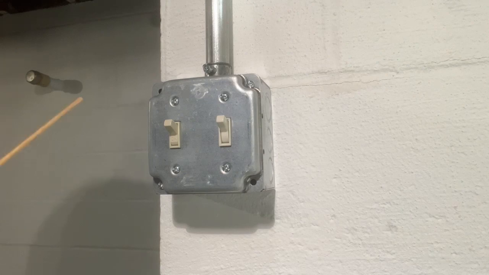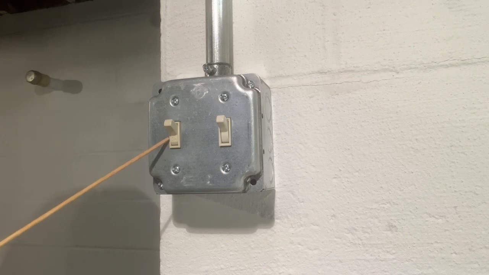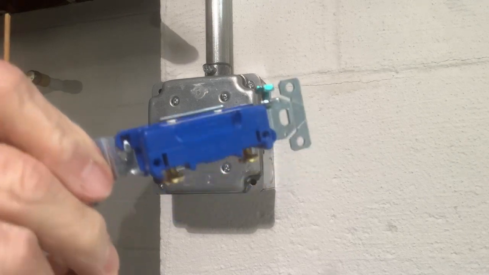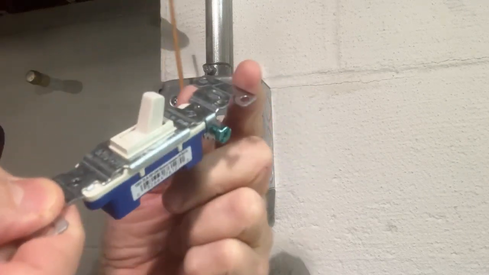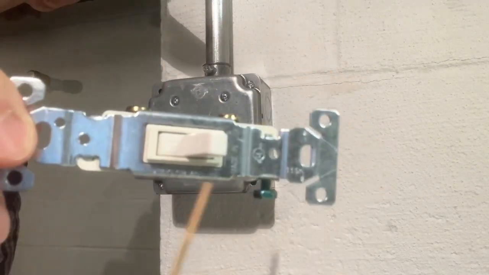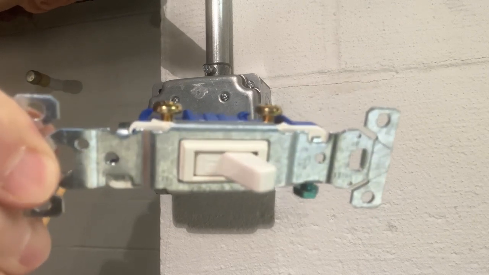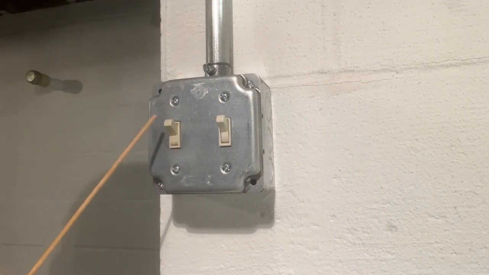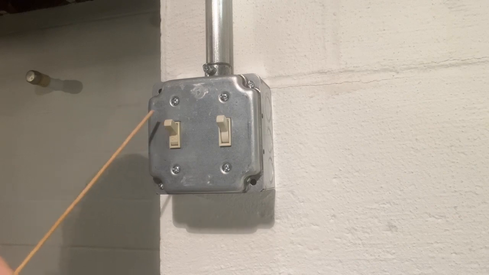Here's another switch station. There's two switches in this station. This switch is a single station switch. That's what I call it. A single station switch. You would call this a single pole switch, which is a stupid name. I call it a single station switch because it's one switch found at one station.